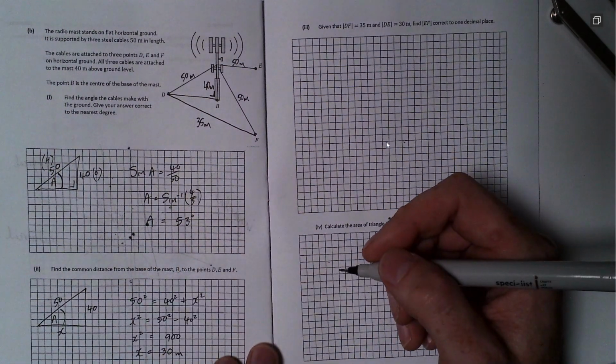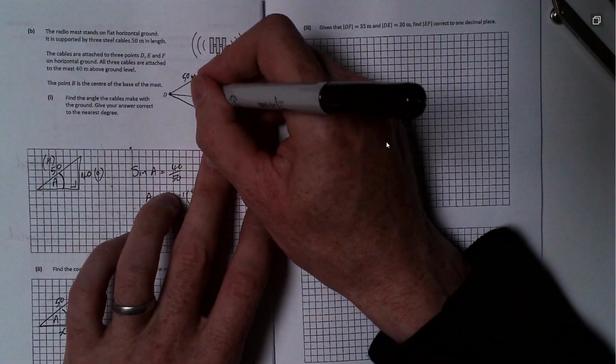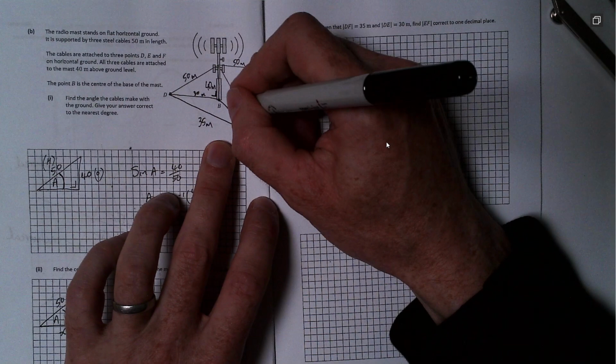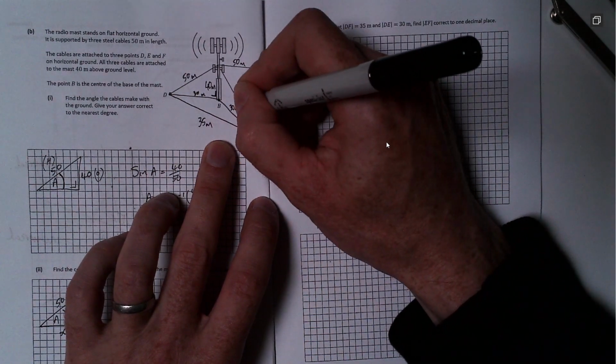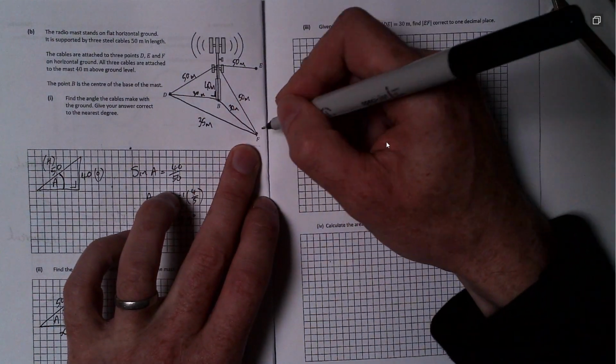Then to this point it is 30 meters, so the side is 30 meters, and then the other side is 30 meters. I guess that is EGF.